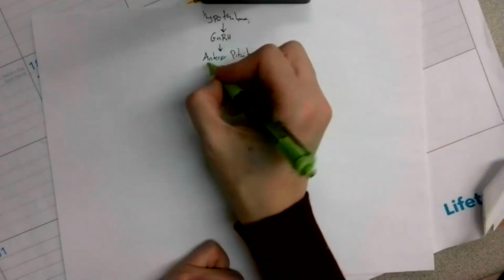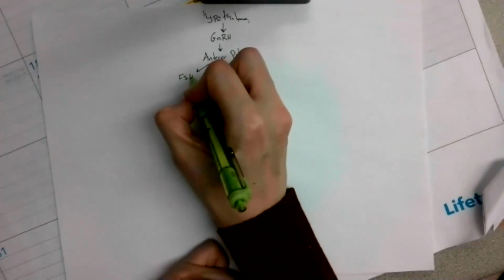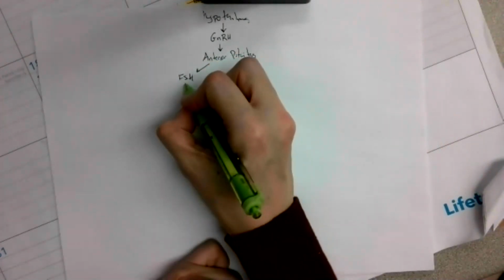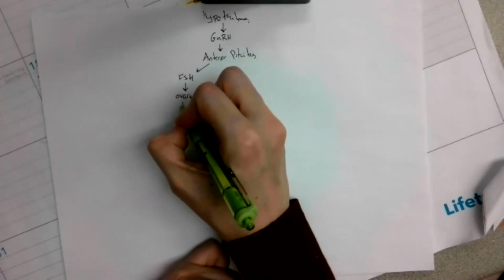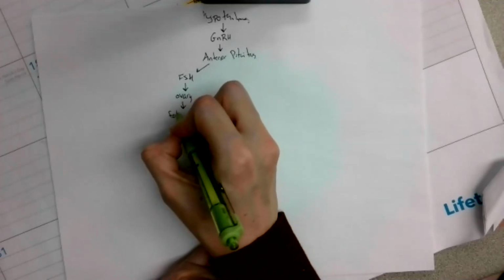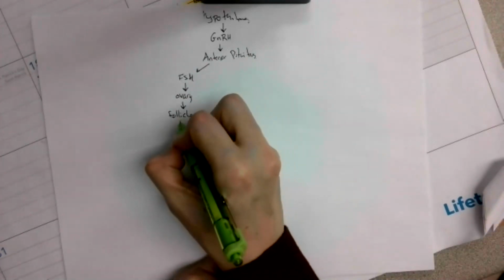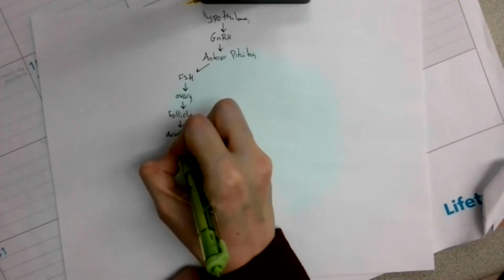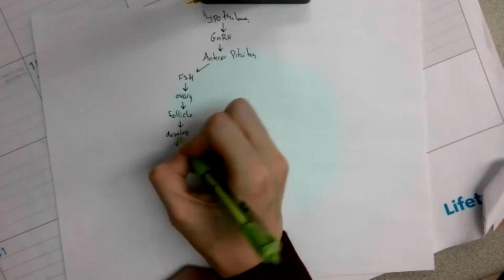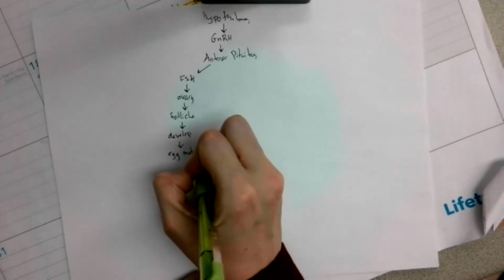In this case, it causes the anterior pituitary to release FSH. That FSH is going to go to the ovary, specifically the follicle in the ovary, and cause that follicle to start developing and the egg to start developing. So it causes the egg to slowly mature.